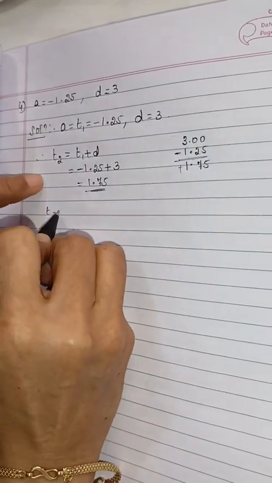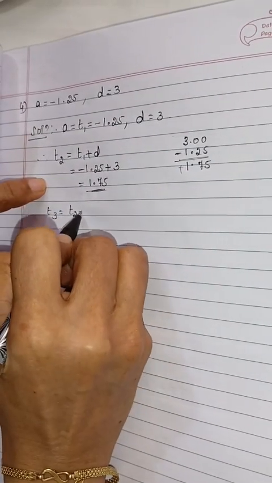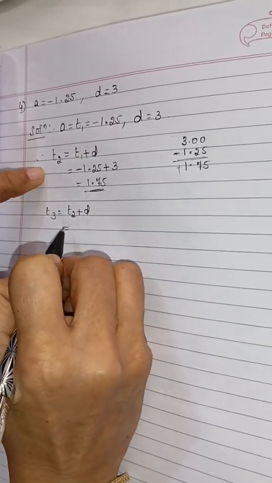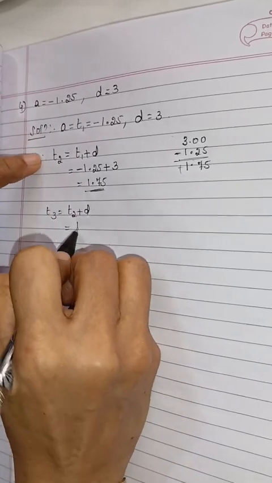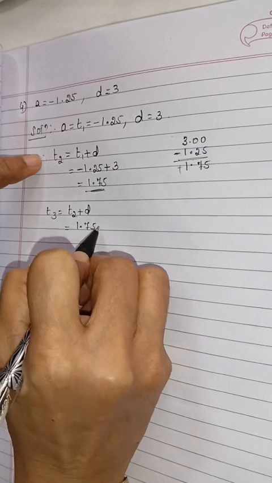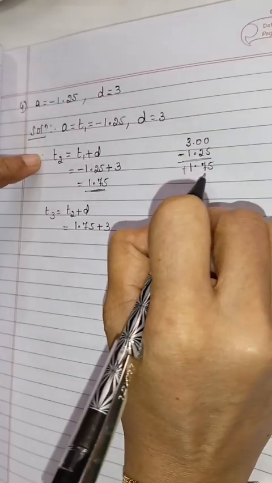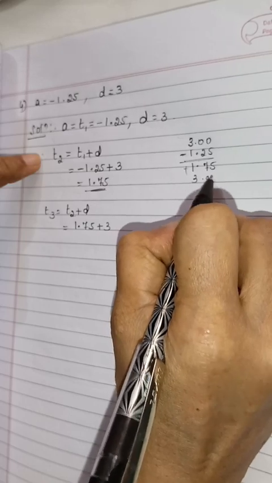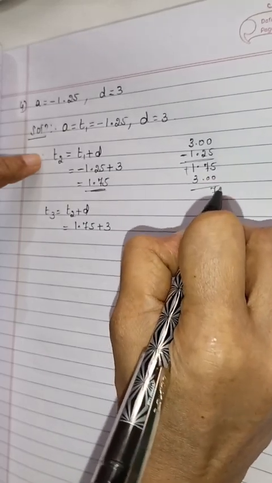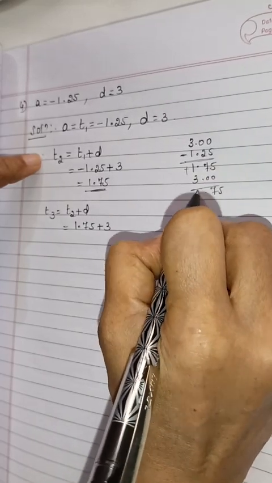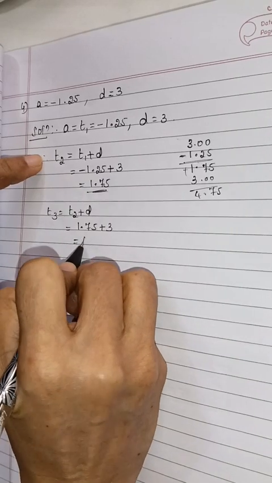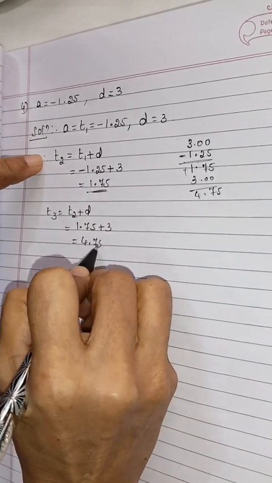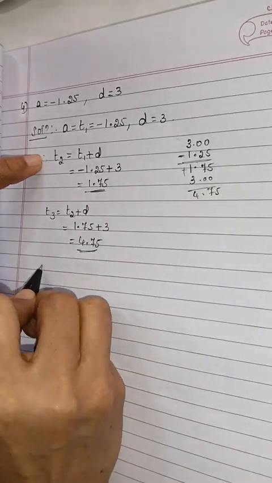T3 is T2 plus D. That is T2 is 1.75 plus 3. Whole number 3. So 7, and 3 and 1 is 4. 4.75. T4.